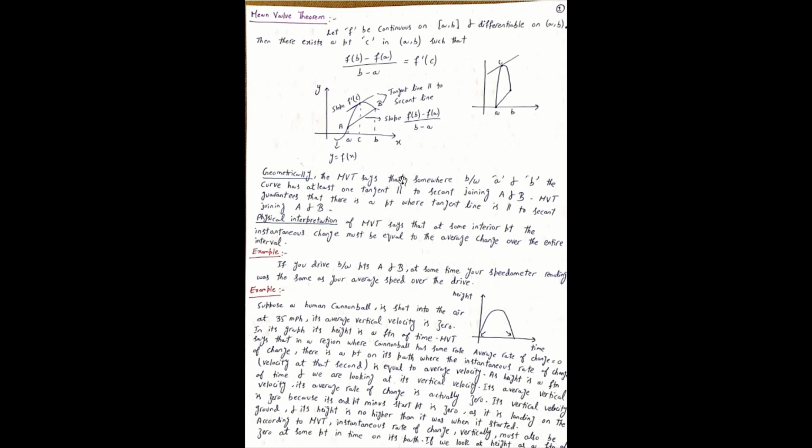The physical interpretation of the mean value theorem says that at some interior point, the instantaneous rate of change must be equal to the average rate of change over the entire interval. For example, if you drive between two points A and B, then at some time your speedometer reading was the same as your average speed over the drive. This is a detailed example of the mean value theorem. You can study that.